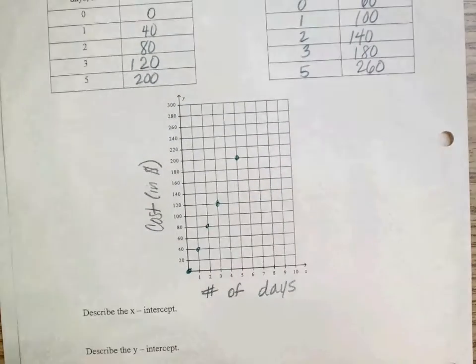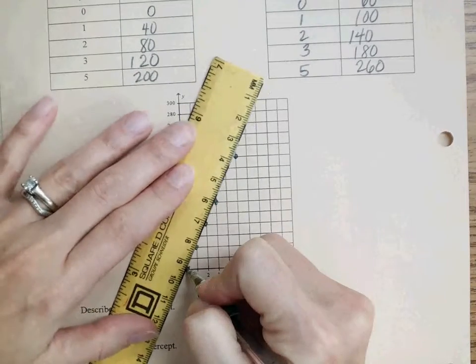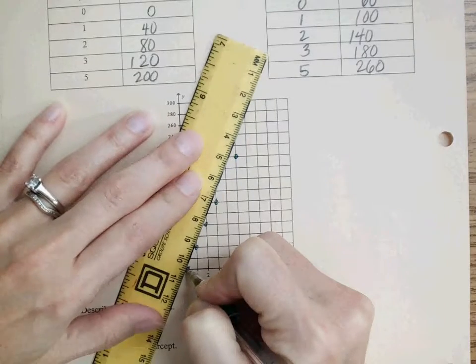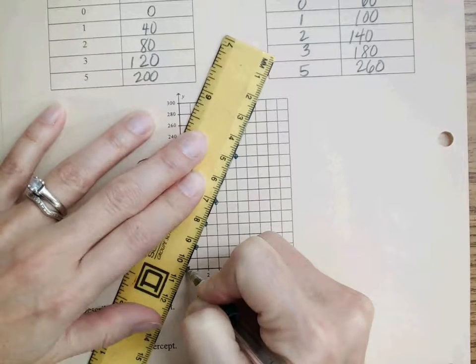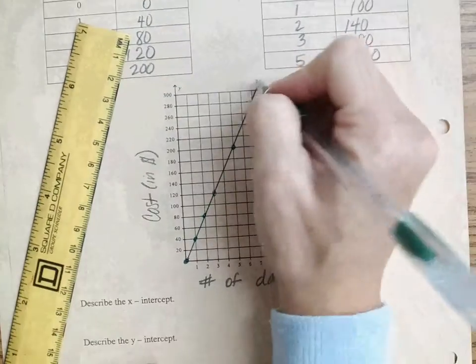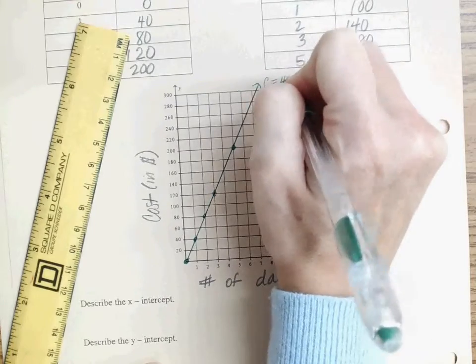Okay, and so when you draw this line, have this one extend past, and then we're going to label this line. We always want to make sure that we're labeling lines, especially with story problems, when there's more than one line on the graph. So this one was C equals 40D.